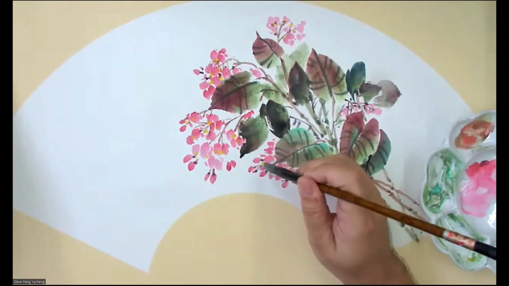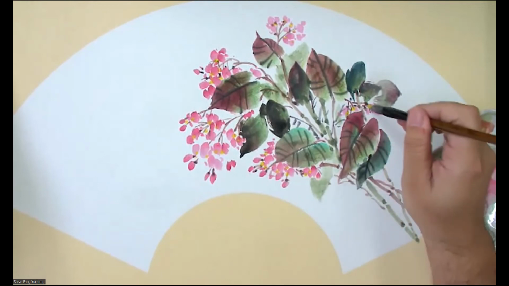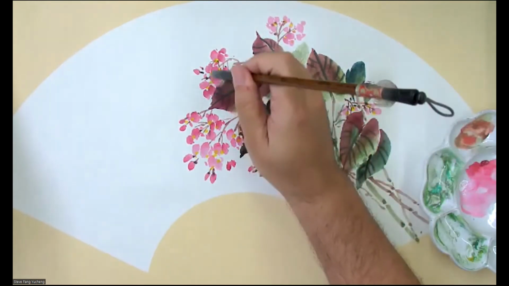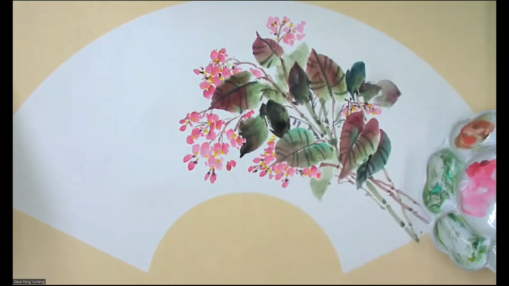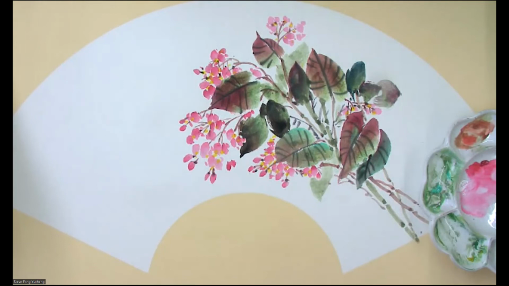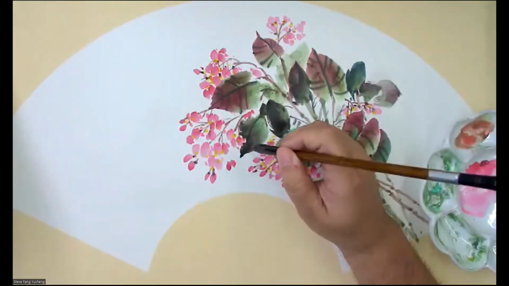You don't need to be so restricted to certain parts of the flower. Some of the leaf behind, you can also draw the lines.